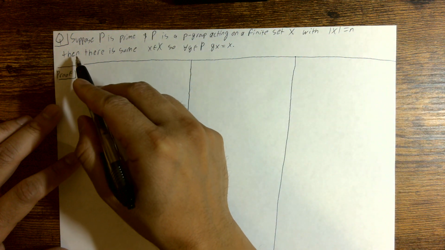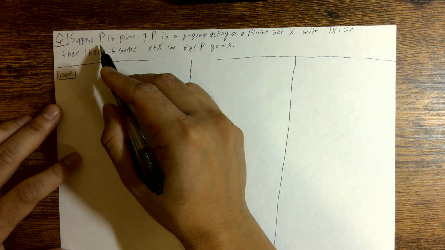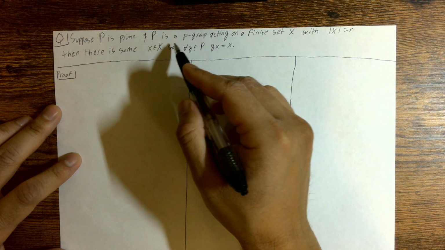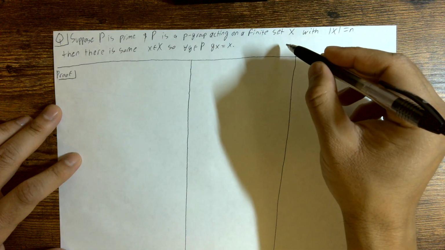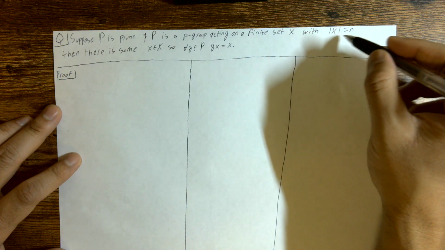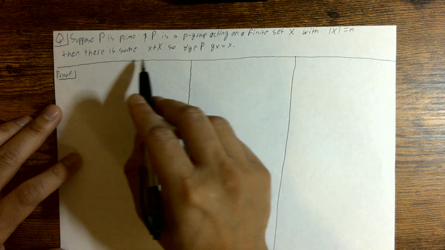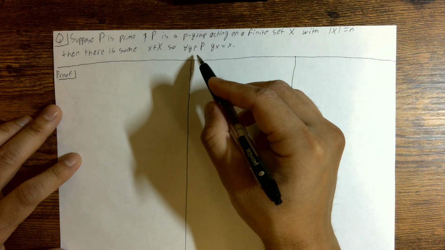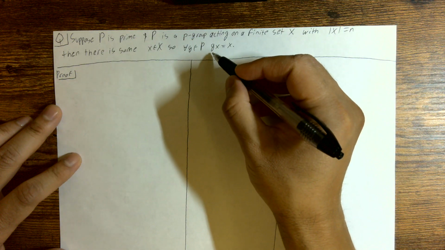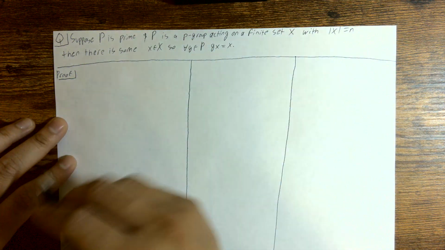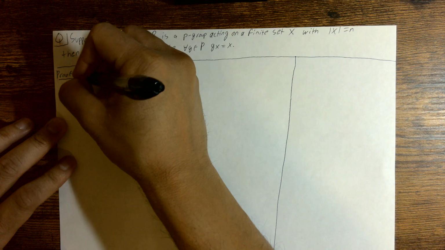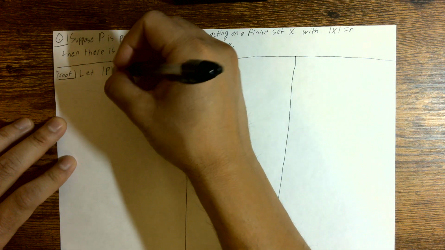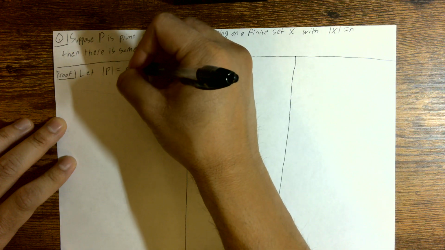So consider the following. Suppose that little p is prime and that big P is a p-group acting on a finite set X with cardinality n. Then there is some little x in big X, so that for each little g in big P, gx is equal to x. So let the cardinality of P be equal to p to the alpha.